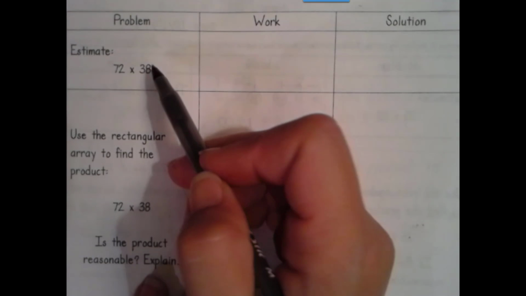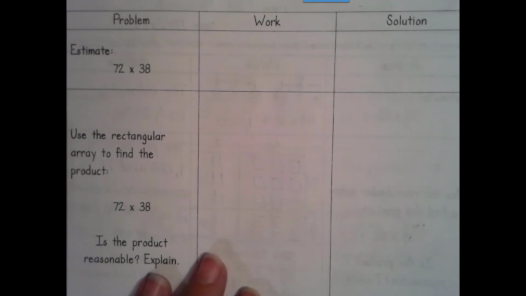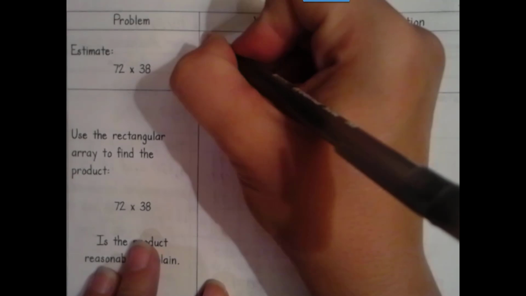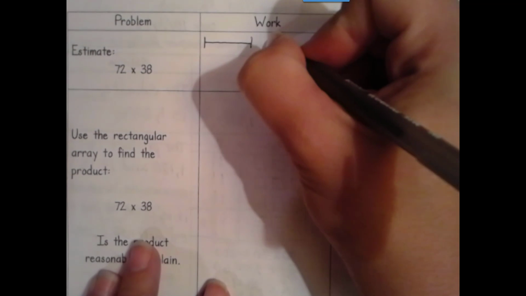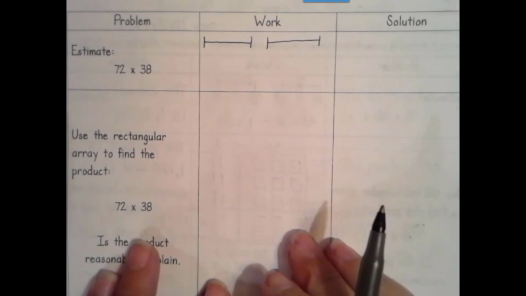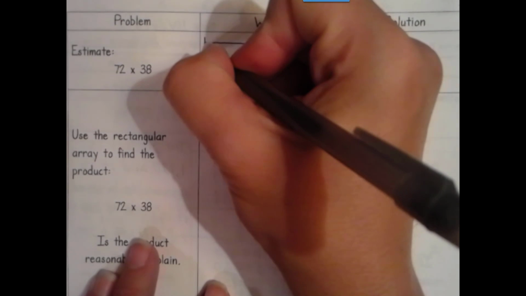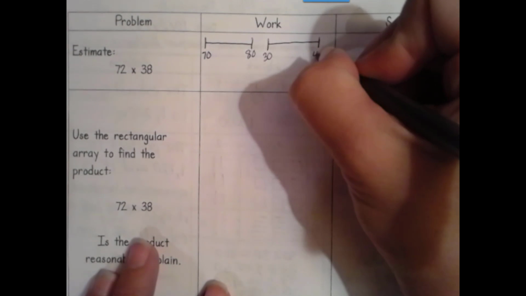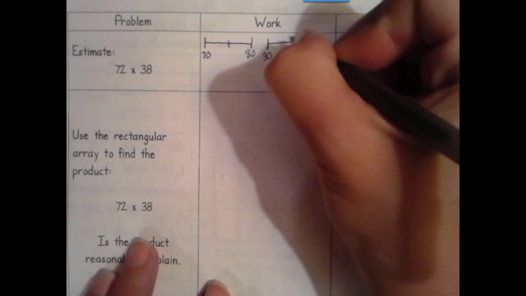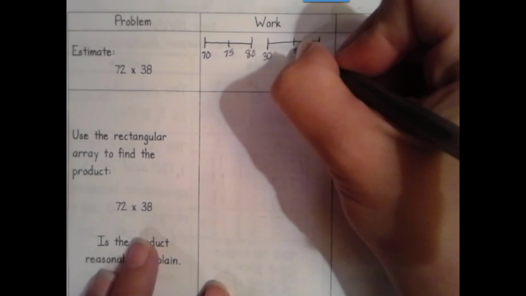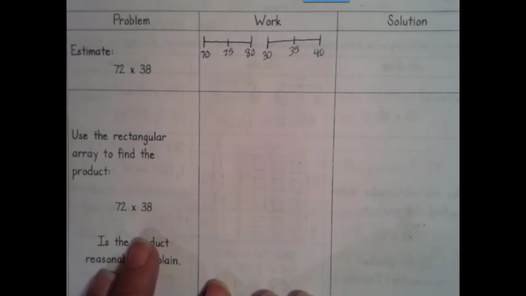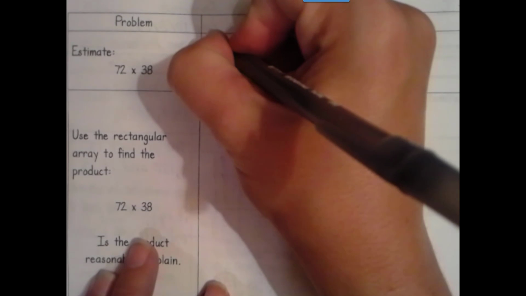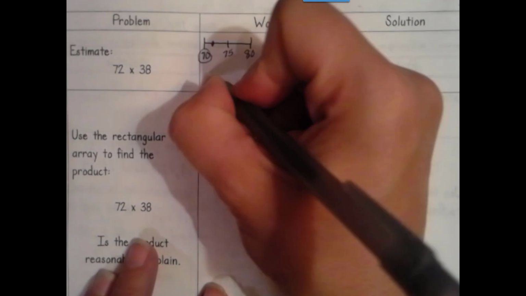So let's see. Let's look for a compatible number. Is there either one close to 25? If not, we're going to round each one to its largest place. So they both go to the tens place. So between 70 and 80, between 30 and 40, halfway is 75, halfway is 35. 72 is right about here, so it's closer to 70. 38 is here, so you can go to 40.